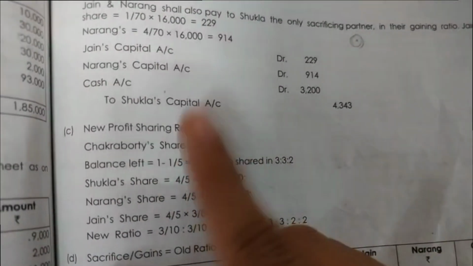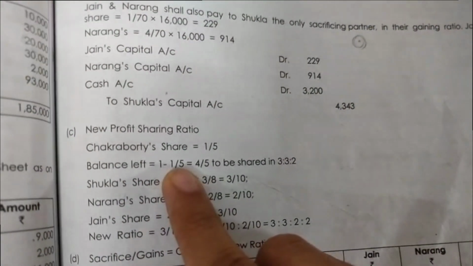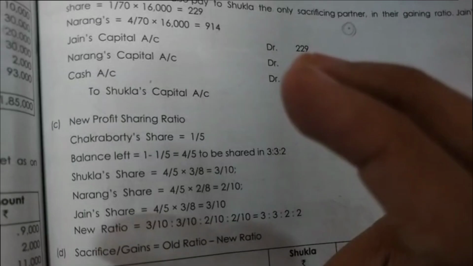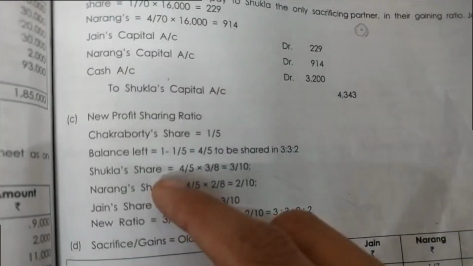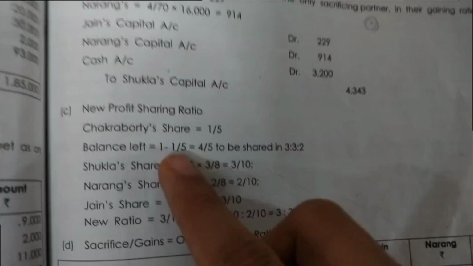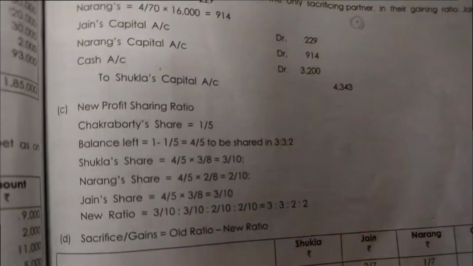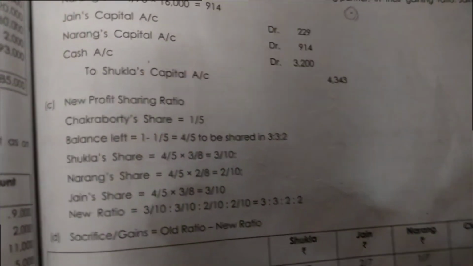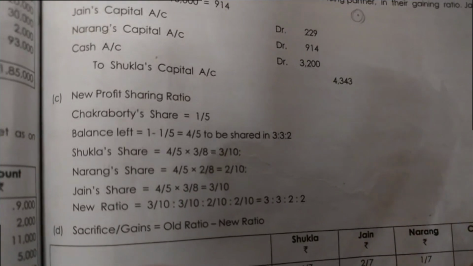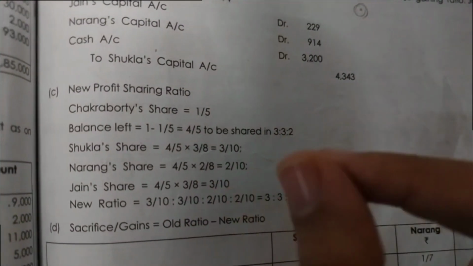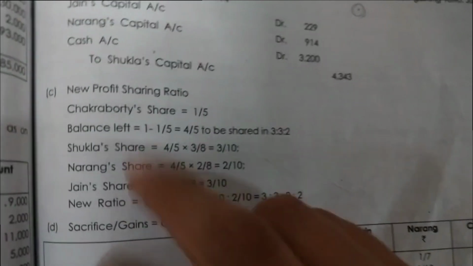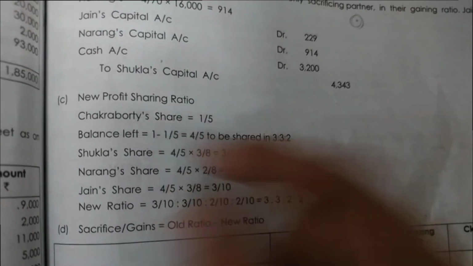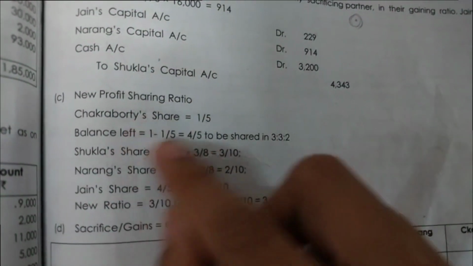We have already explained this calculation in the very beginning of this partnership account chapter, when I was explaining the concept of goodwill and new profit sharing ratio. So we all know 1/5 is the portion of Chakraborty. All shares together equal 1. Just imagine, 1 is equal to 100%. Just like how we take percentage, when it comes to fractions, 1/1 is what we take. So we take 1 minus 1/5, as 1/5 is the profit sharing ratio of Chakraborty. So the balance is 4/5.